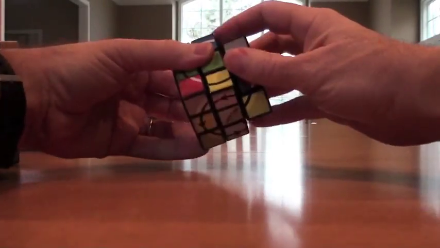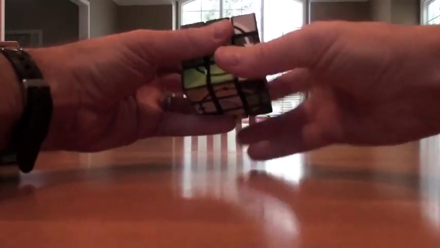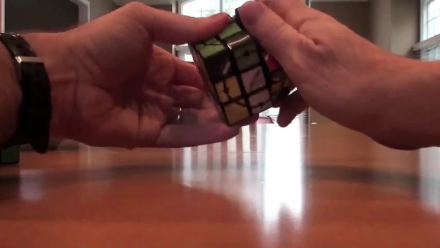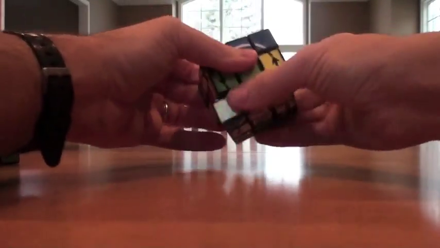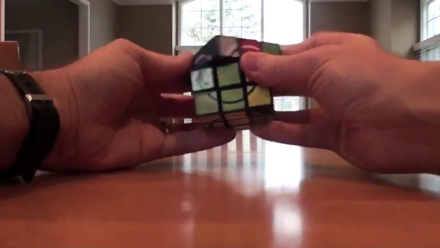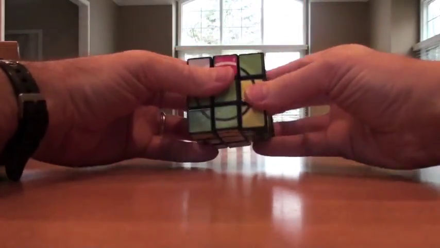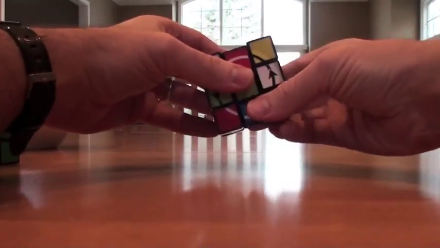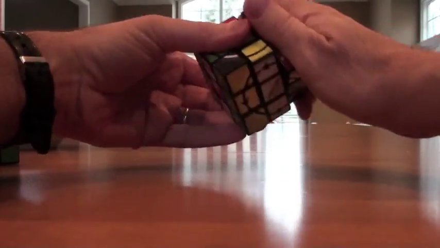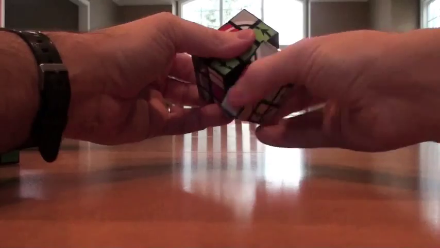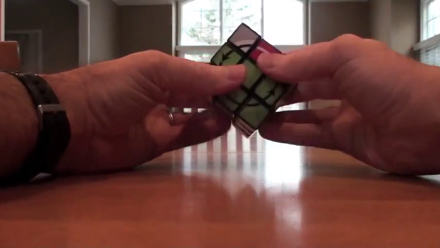Ri, Di, R, 3D, Ri, Di, R, 3D. We've got this here, turn over here, and I think you got the picture. Same thing, Ri, Di, R, 3D, Ri, Di, R, 3D. Now we've got all these placed.